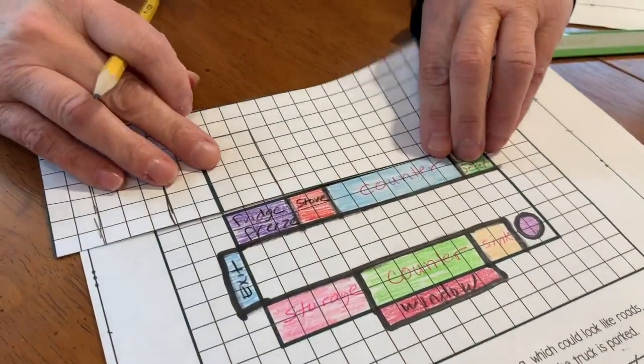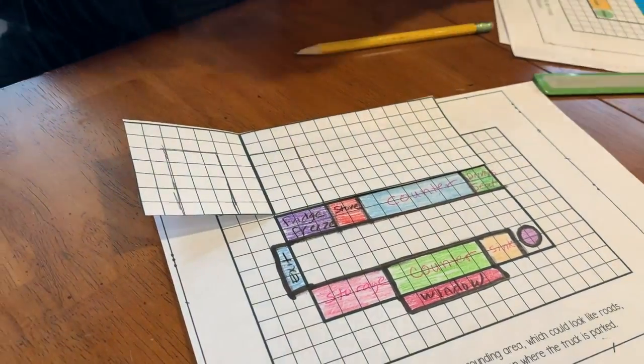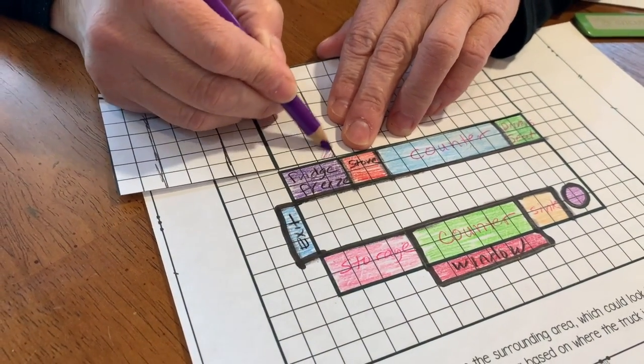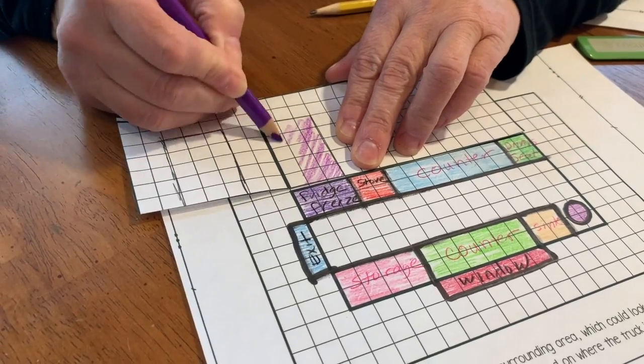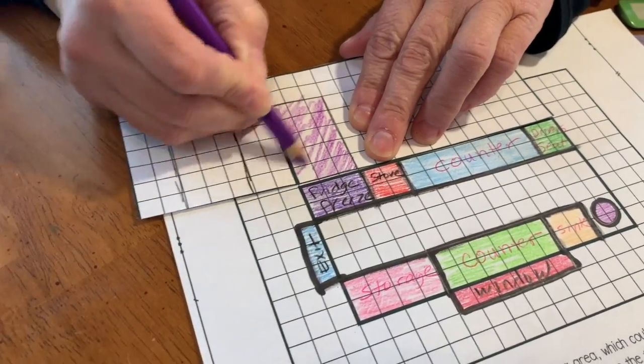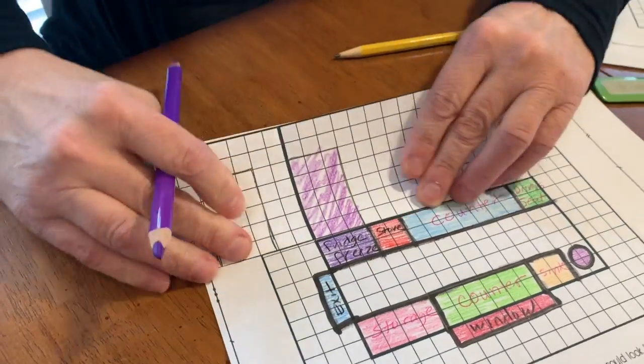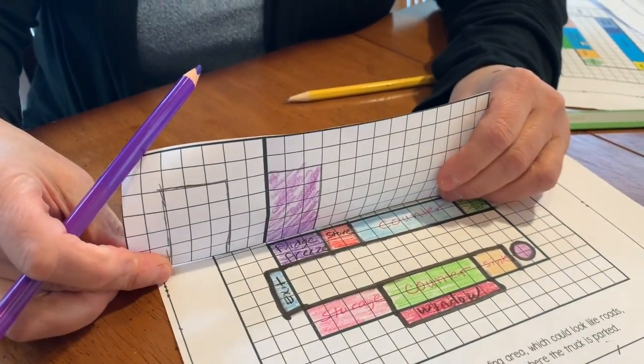Now, if I take that one step further, I'm going to take my purple, and this should really highlight and show for you that this area will also be included with the freezer.